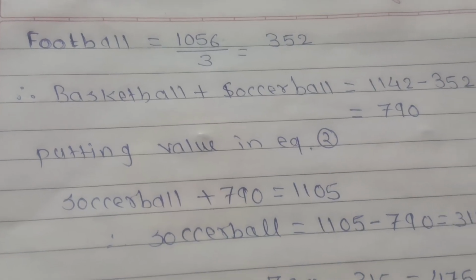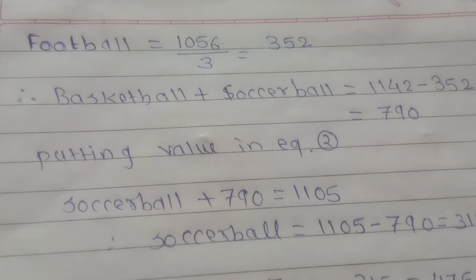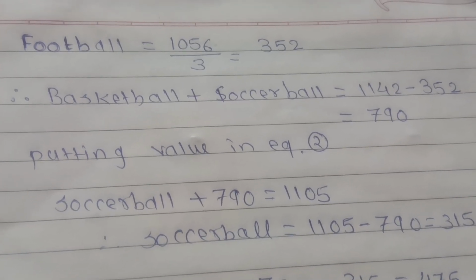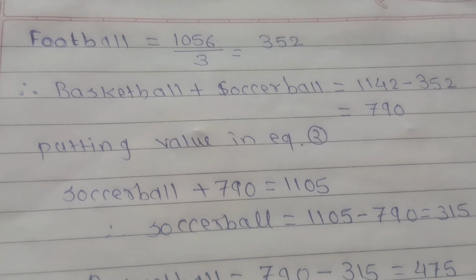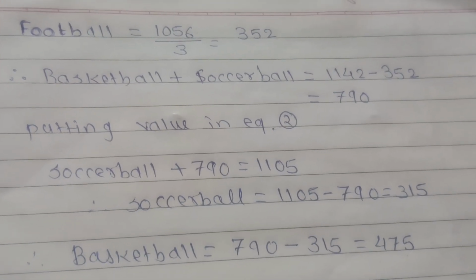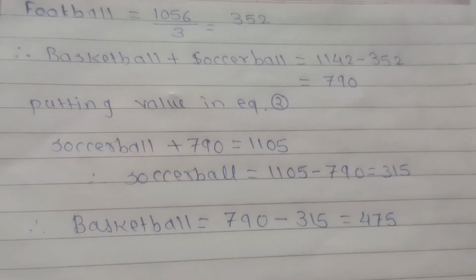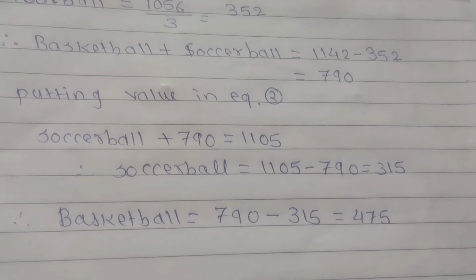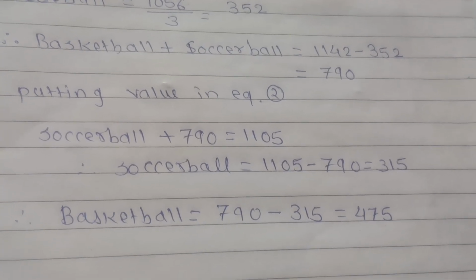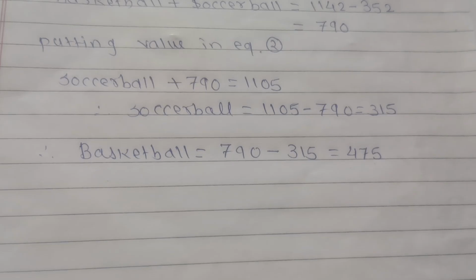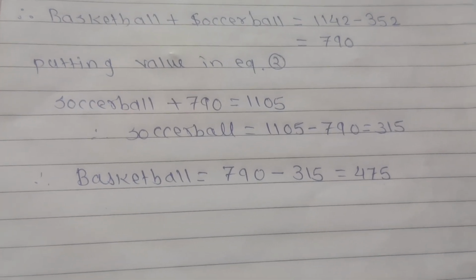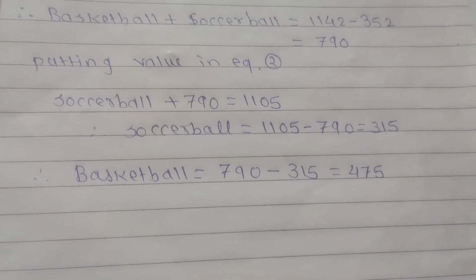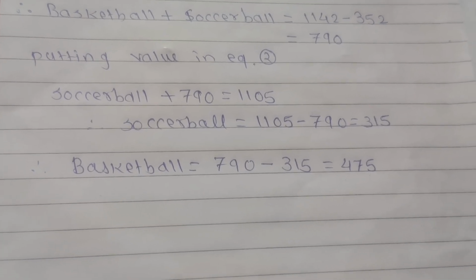Putting the value of football in the first equation, we get the value of basketball plus soccer ball, that is 790. Now put the value of basketball and soccer ball in the second equation, we get the value of 1 soccer ball. It's 315. Now putting the value of soccer ball, we get the value of basketball. Hence we get the value of basketball, football and soccer ball. Now putting the values in equation 1 and 2, we get the value of basketball plus football as 827 and basketball minus soccer ball 160. Hence option B.